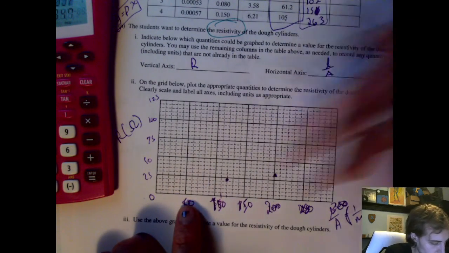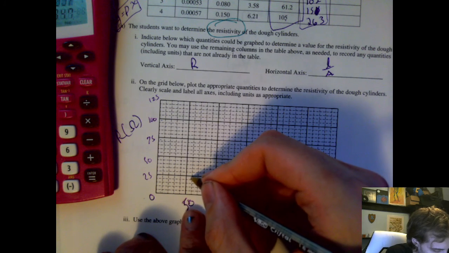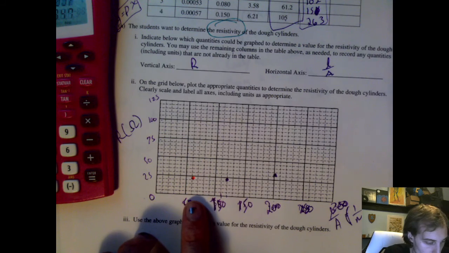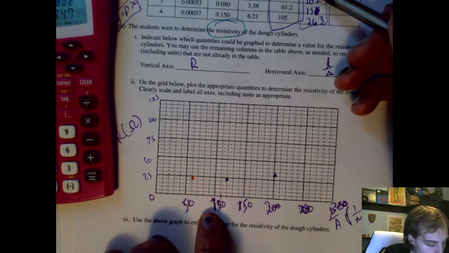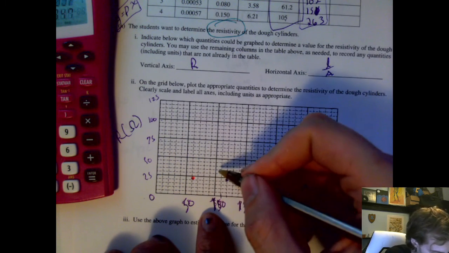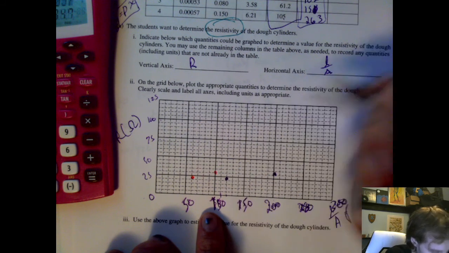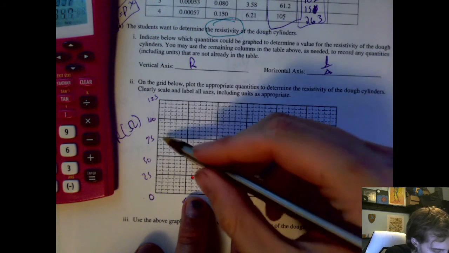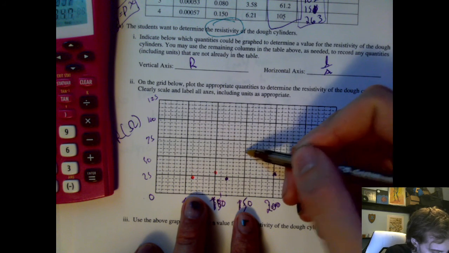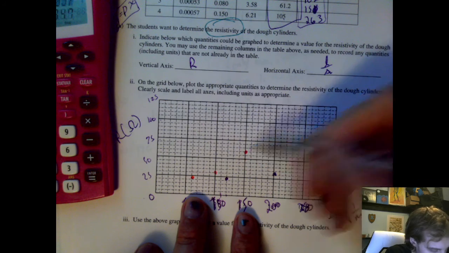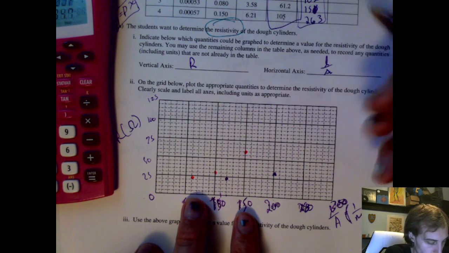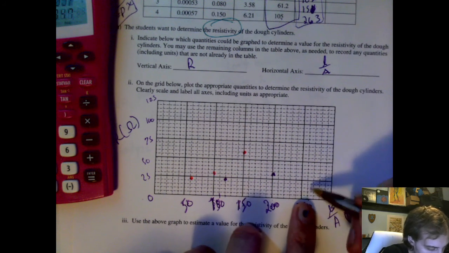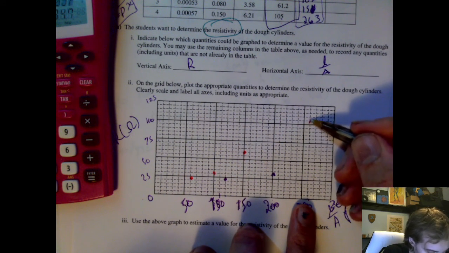So 61, 23. Each of these is 10. So this is 61. 102 and 31. 102 and 31. 151 and 61. 50, 55, 60. And 105 and 263. So that should be up here at 105.